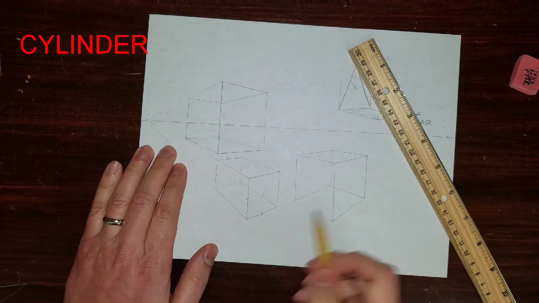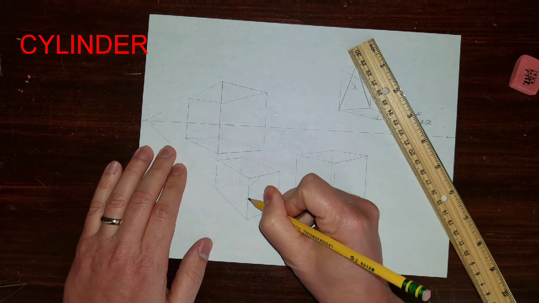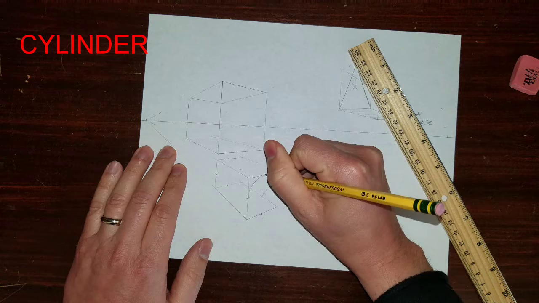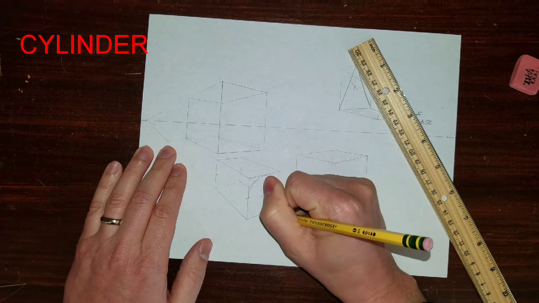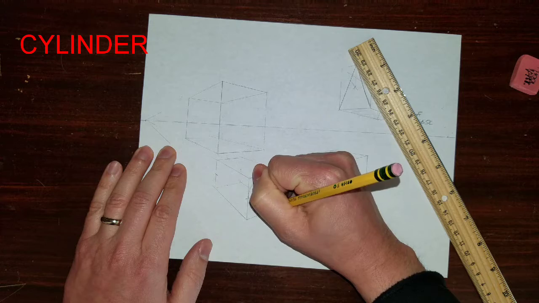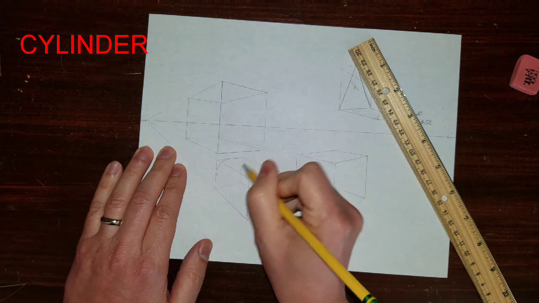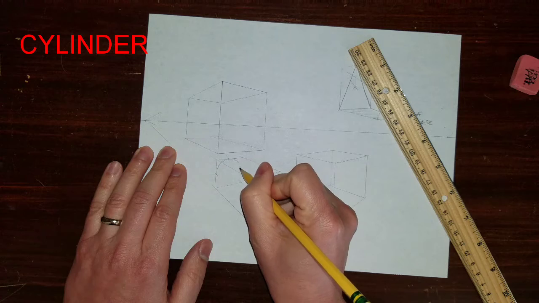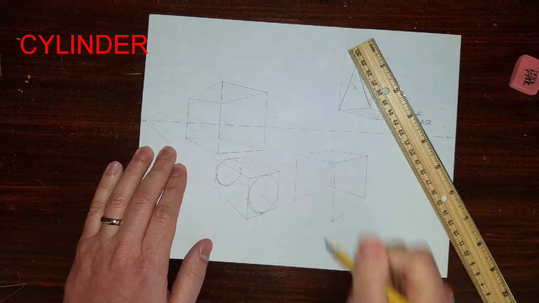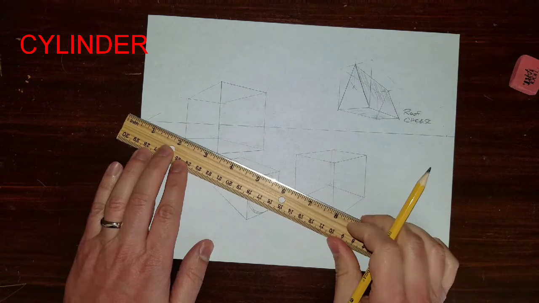Okay, those are all 4 of my places on the front and the back. I'm going to draw an ellipse to represent the circle that would be there. Okay, I have one on either side, and now I'm going to connect them.